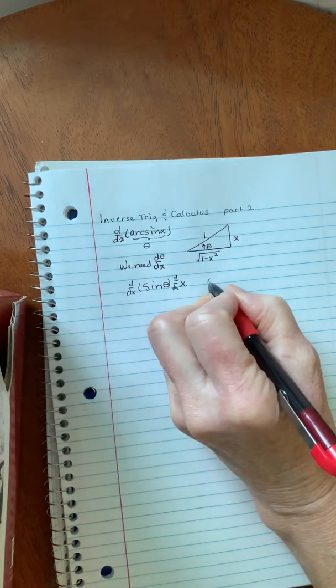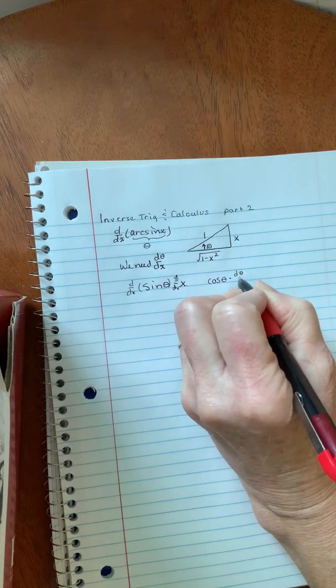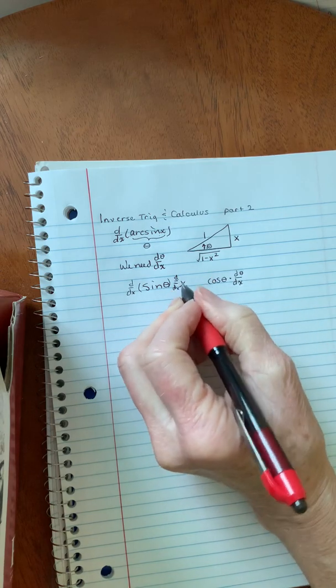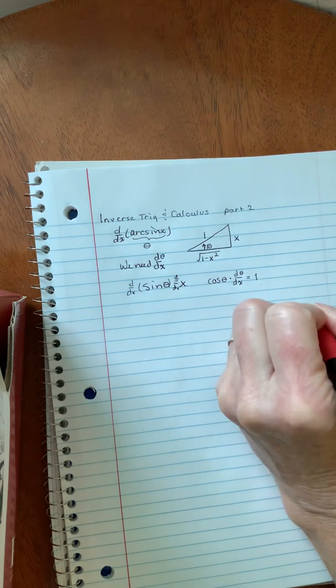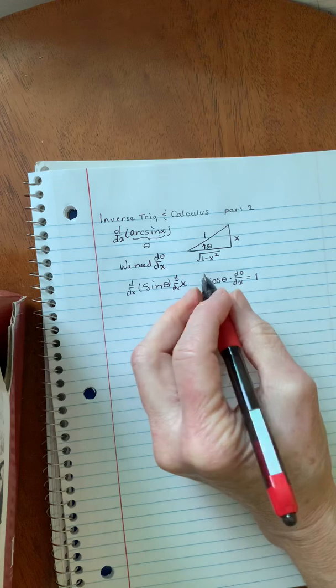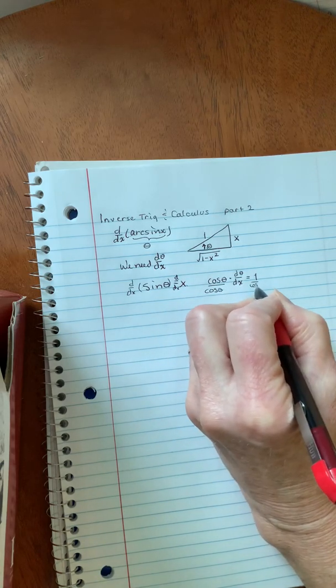Derivative of sine is cosine. Derivative of theta is d theta dx. This is implicit differentiation. Equals the derivative of x with respect to x, that is 1. So in order to solve for d theta dx, we need to divide by cosine theta.